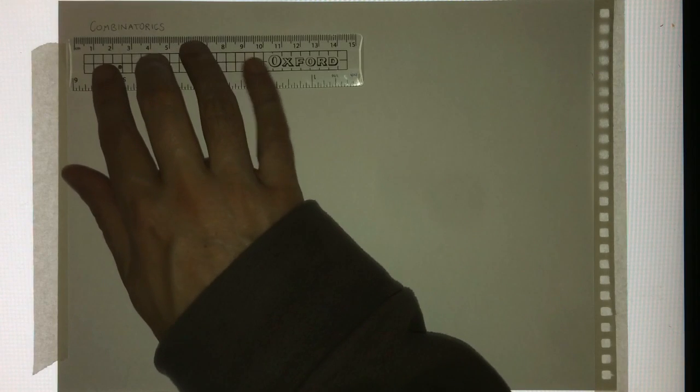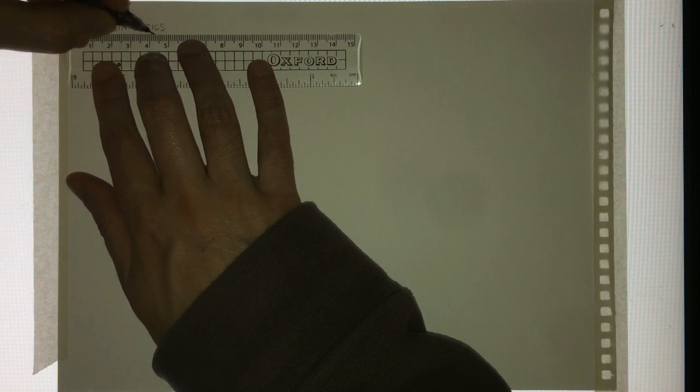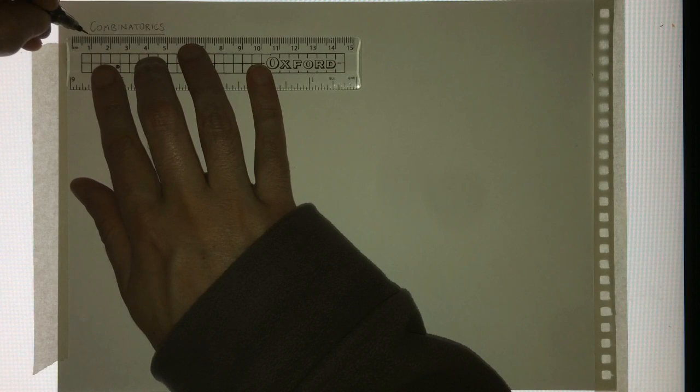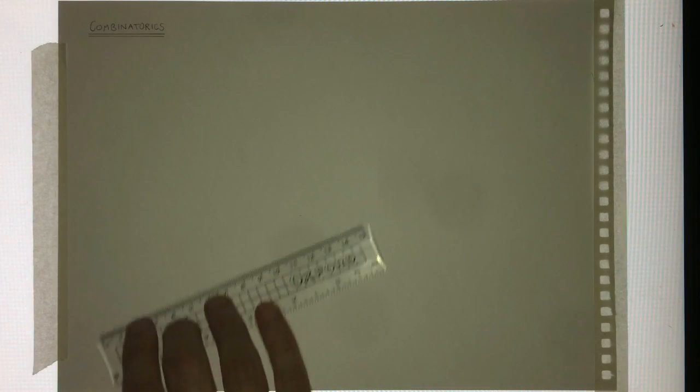Let's have a look at combinatorics. Suppose you have 5 objects, A, B, C, D, E, and you wish to choose 3.